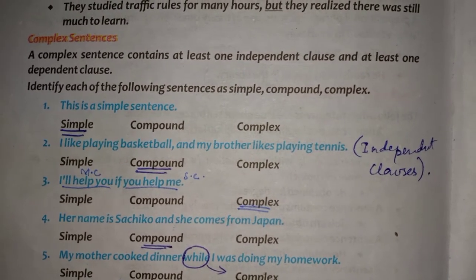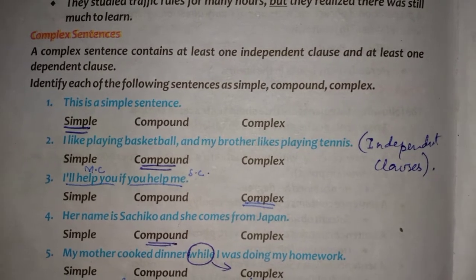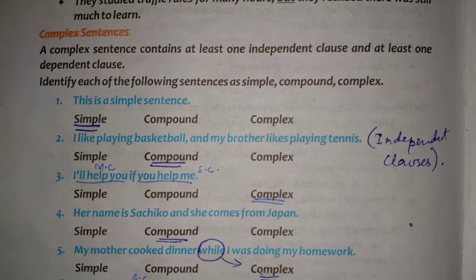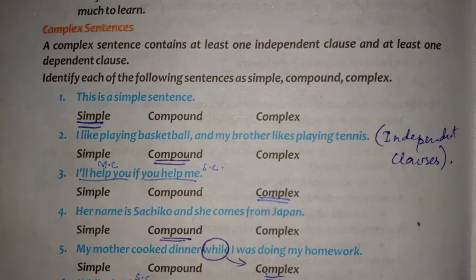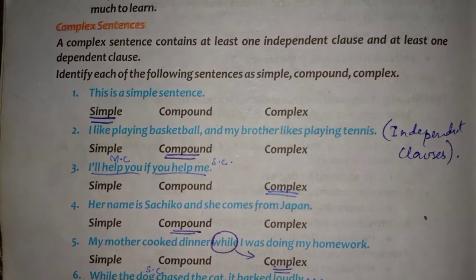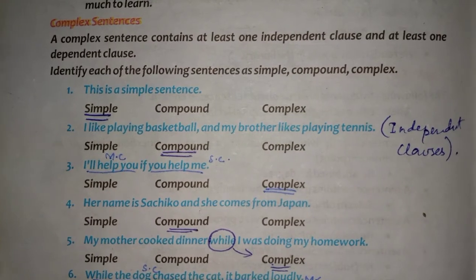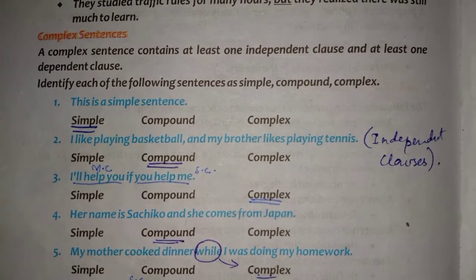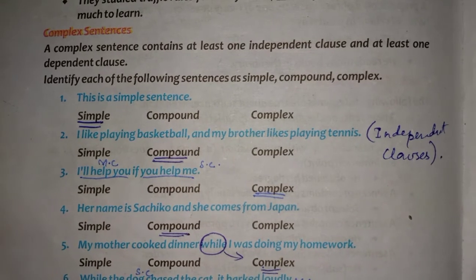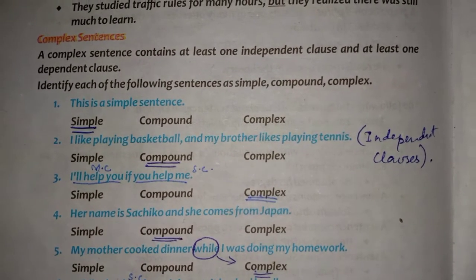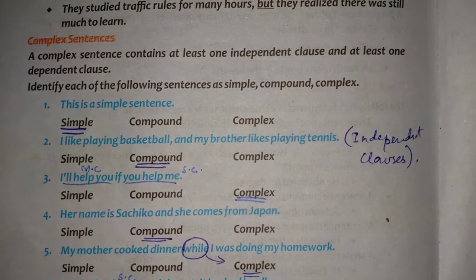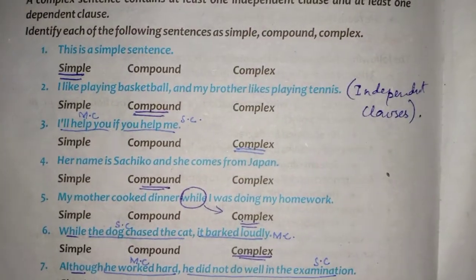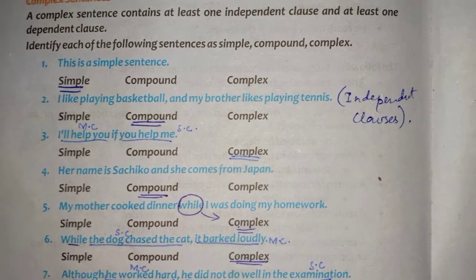complex sentences. Simple sentences are comprised of a single independent clause, whereas compound sentences are comprised of two independent clauses, and these two independent clauses can be combined with a comma and coordinating conjunction, or with a semicolon. Whereas complex sentences contain at least one independent clause and at least one dependent clause, means one main clause and one subordinate clause. Those sentences are called complex sentences. Now come towards the practice exercise: identify each of the following sentences as simple, compound, or complex.